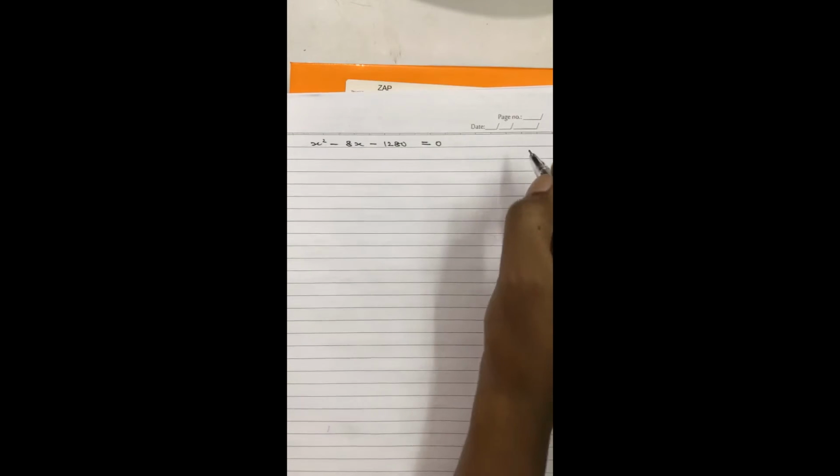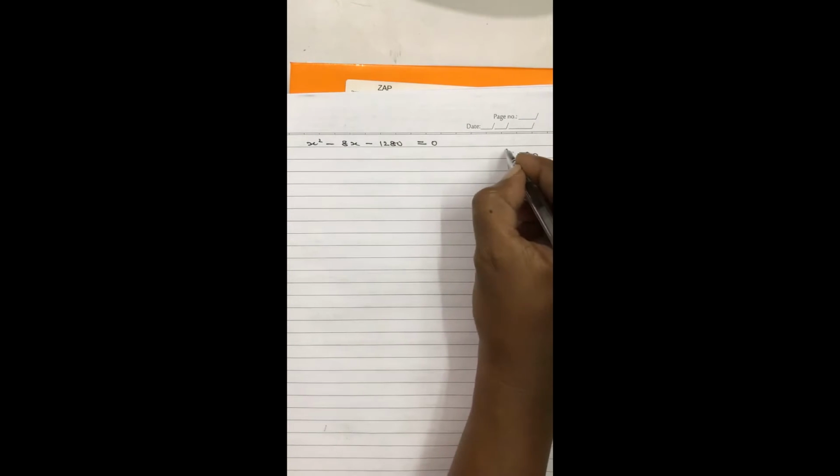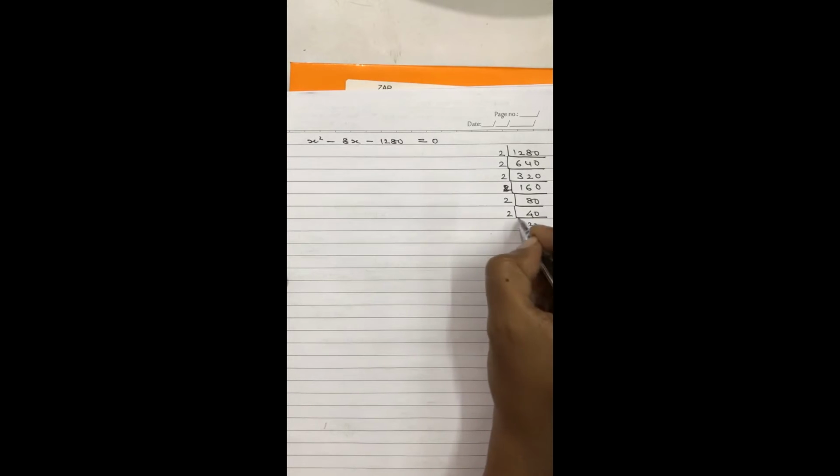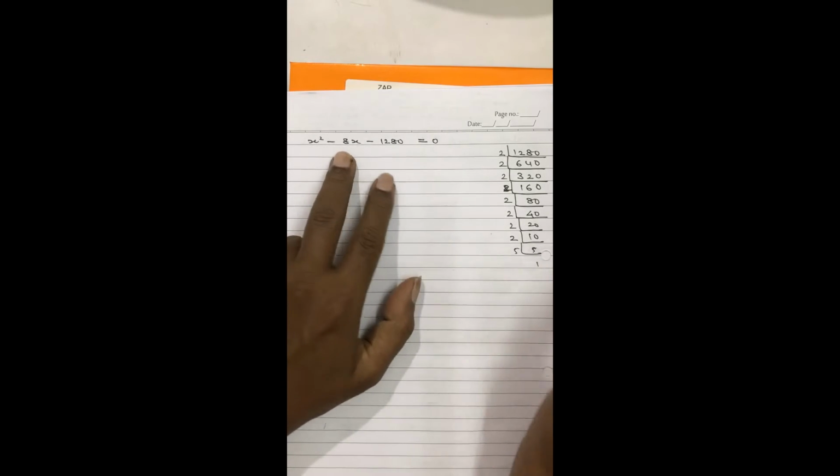So if I go to split this, my best way is this. I go to find the factors of 1280: 2 sixes are 12, 2 threes are 6, 2 ones are 2; 2 eighties are 160, 2 forties are 80, 2 twenties are 40, 2 tens are 20, 2 fives are 10. Okay, fine. So now I have to get a difference of 8.